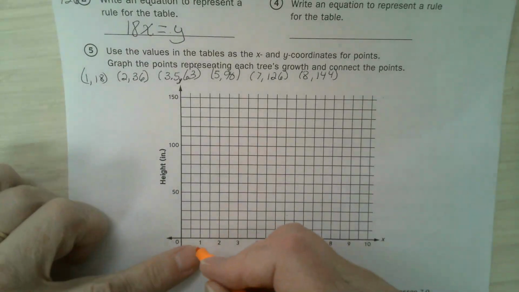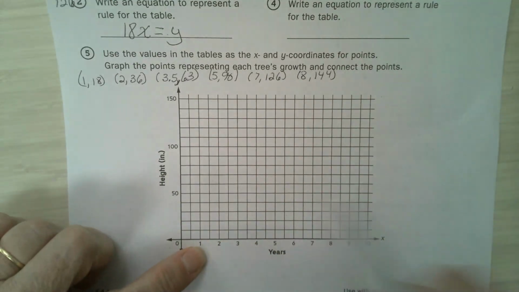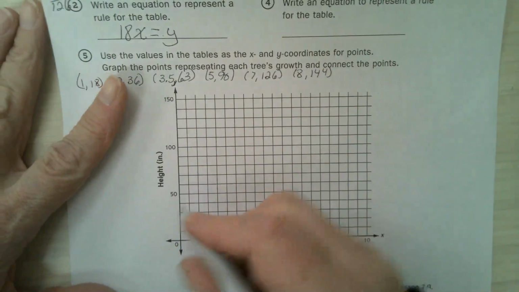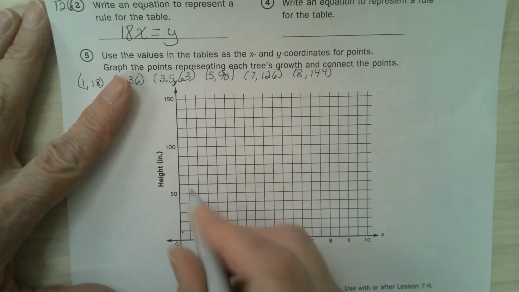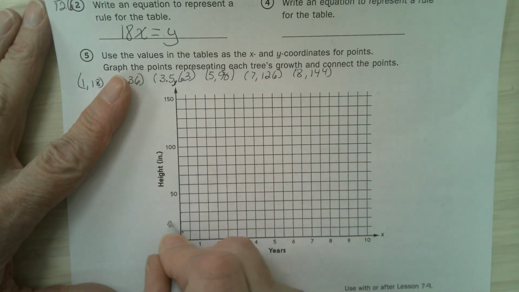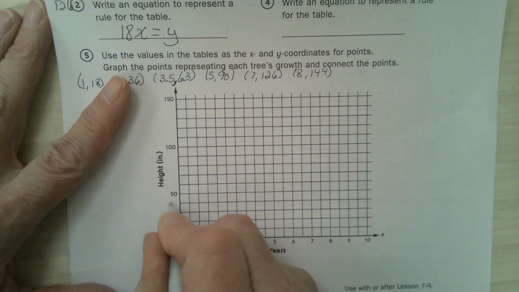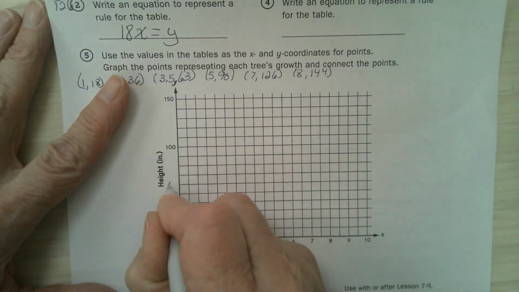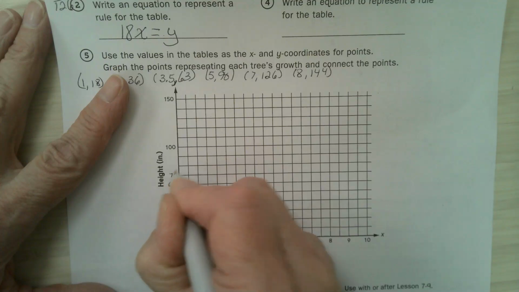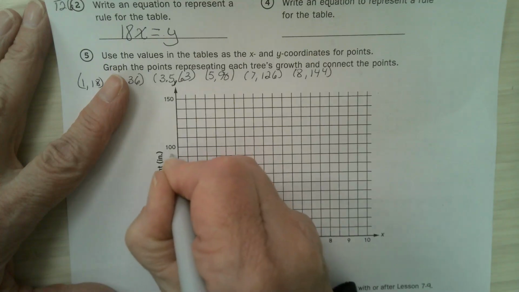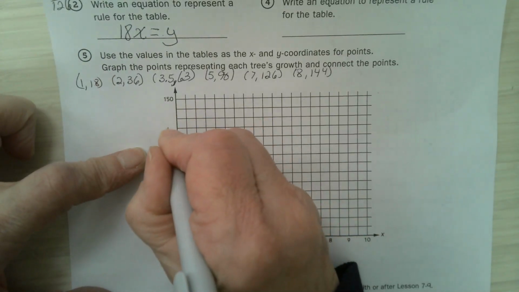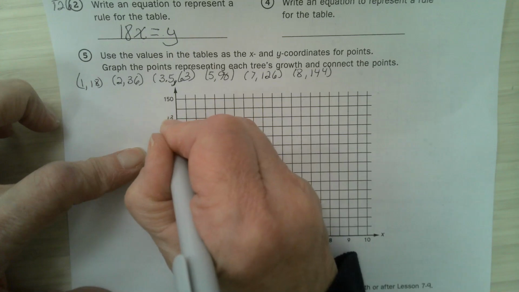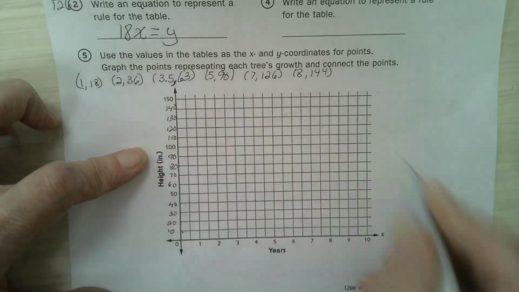So here we go. Over 1 up to 18. Well, are they going by tens? 10, 20, 30, 40, 50. So that's 10. I'm just going to write the numbers here. It just makes it easier. 60, 70, 80, 90, 100, 110, 120, 130, 140.